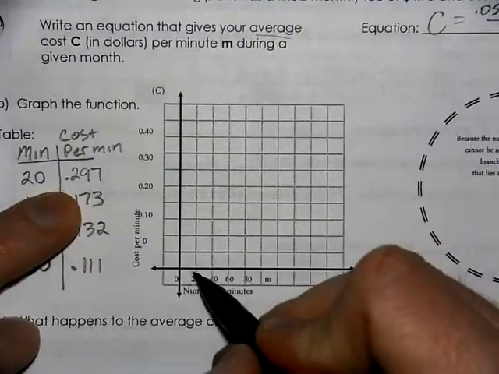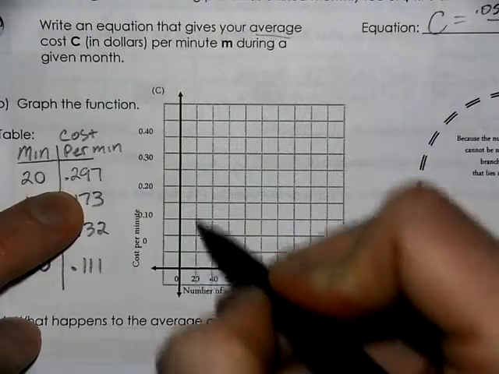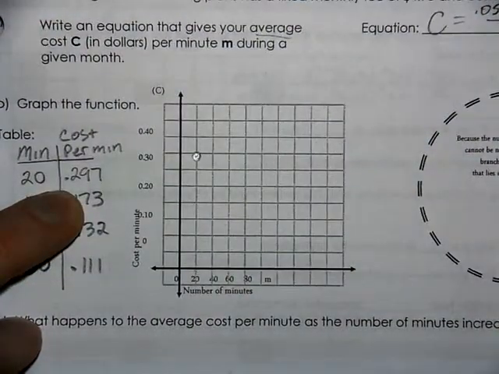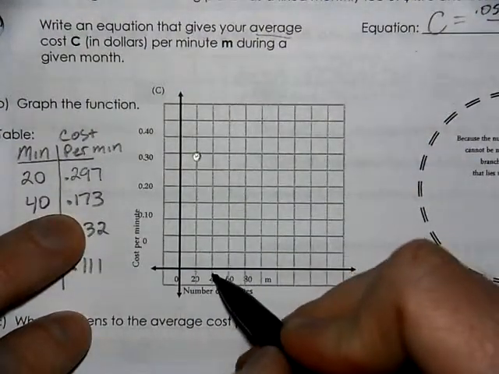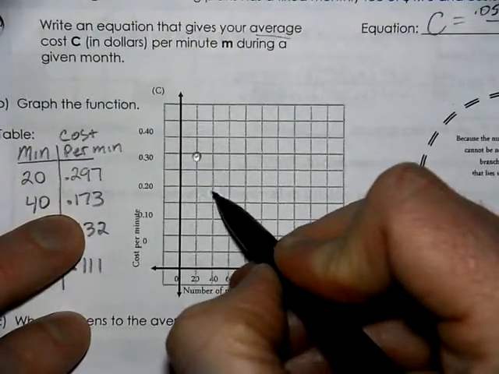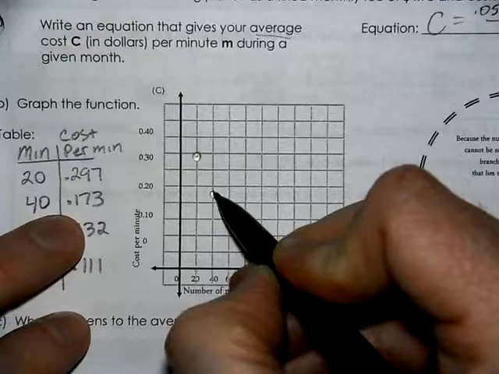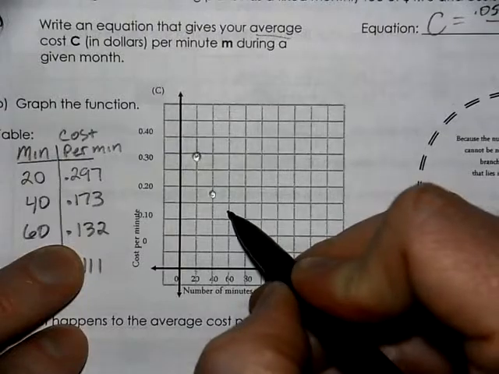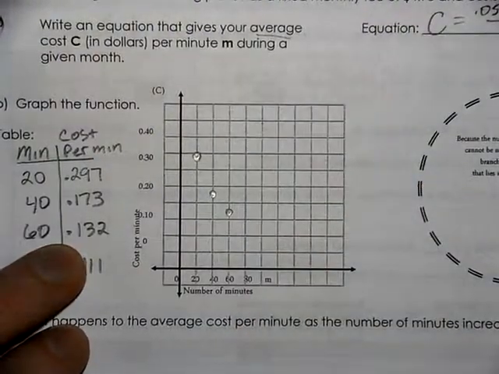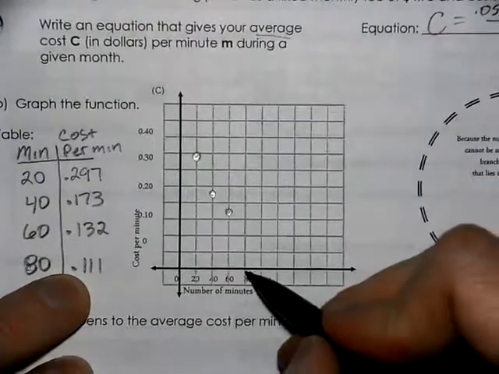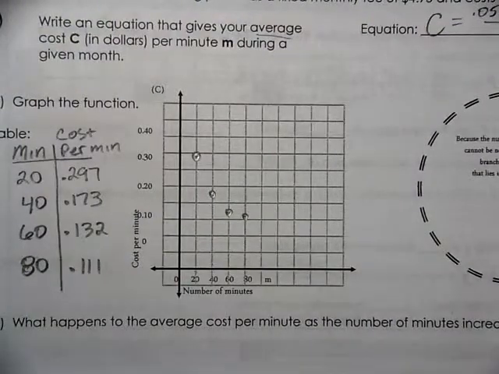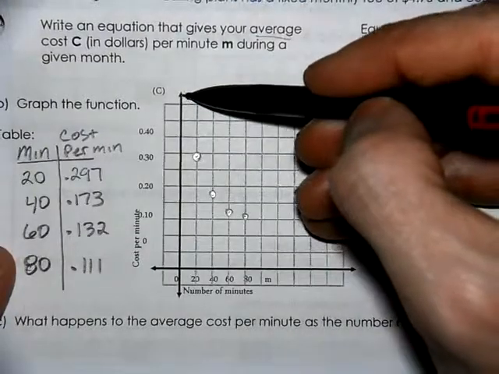So we'll come over to graph that. At 20 minutes, we were just about at 30 cents per minute. At 40, we were well under the 20 cents. At 60, we were over 13 cents. And at 80, we were just over 11. So we want to watch, where is this coming down?